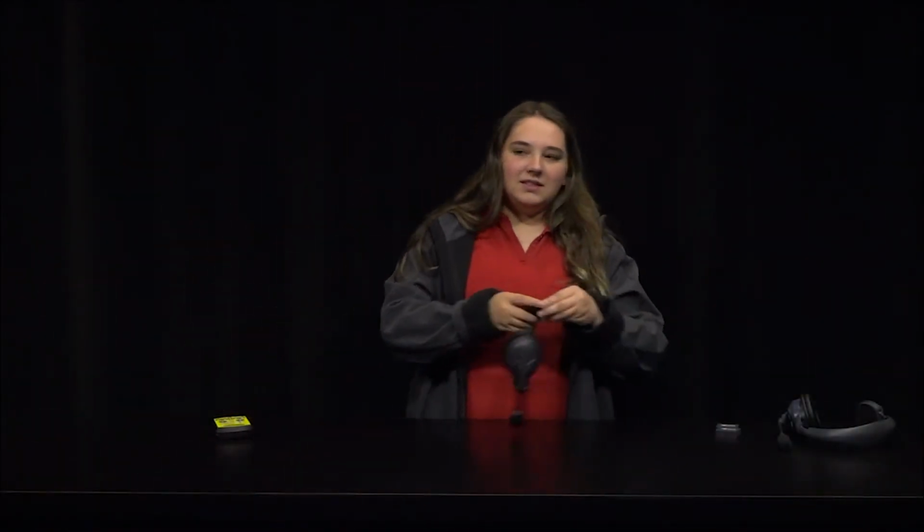And you also have to set up all of the headphones for the people who need them for their jobs in the show.